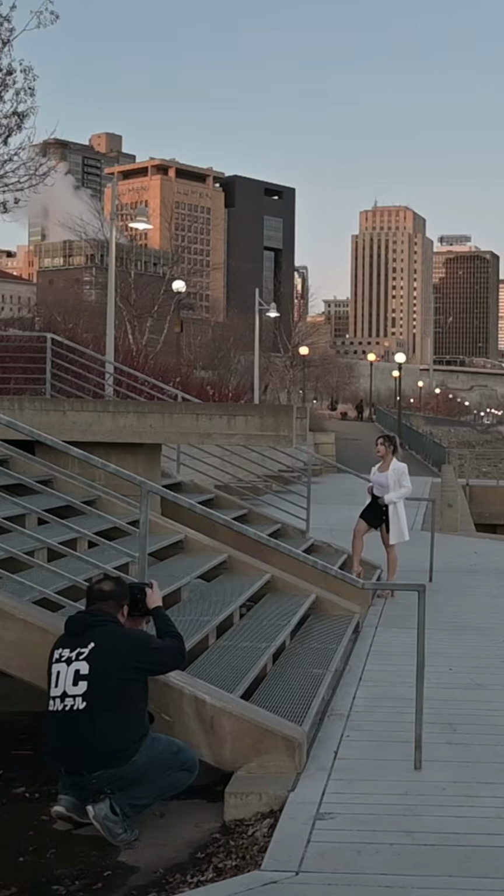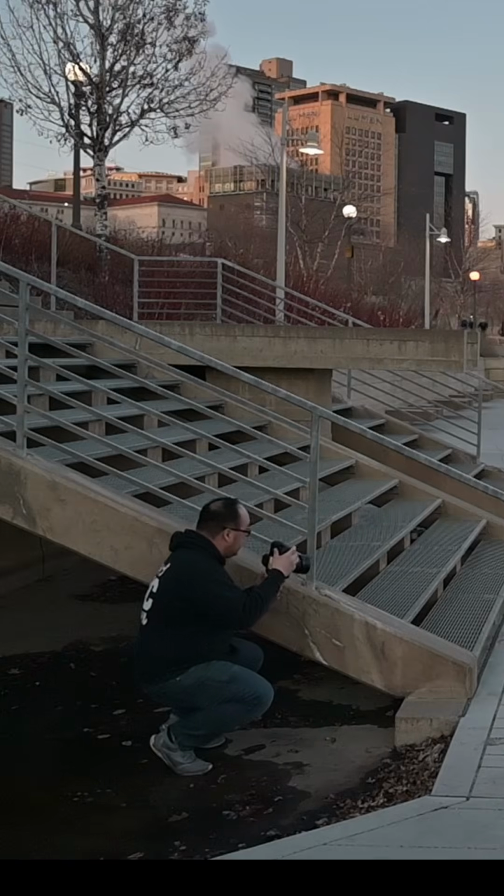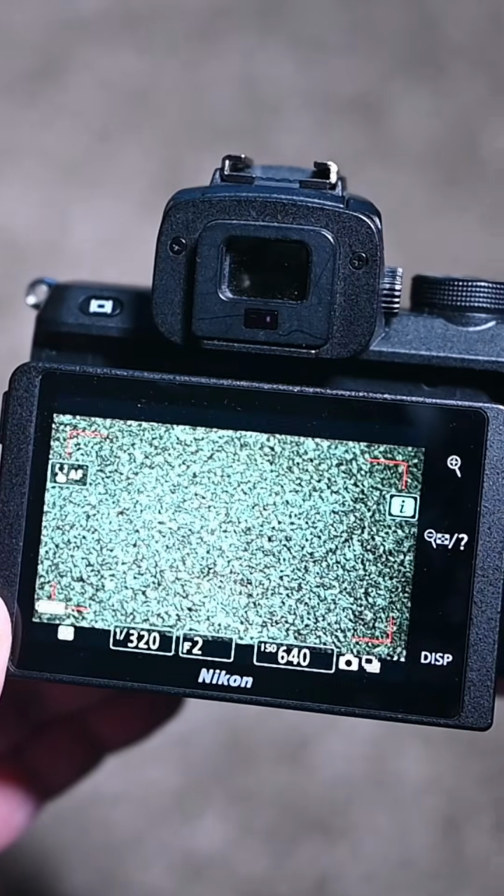You can get a great shot with the correct ISO settings, so keep on practicing with your camera and really understand how ISO works, especially when you're adjusting your aperture and shutter speed to get the photos you want.